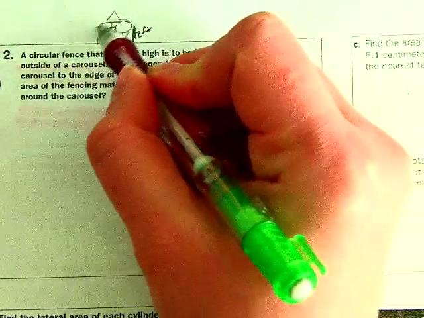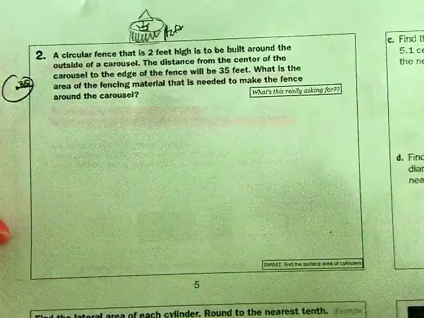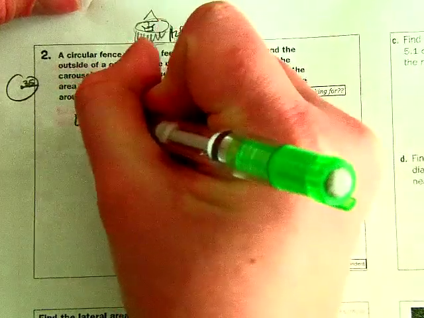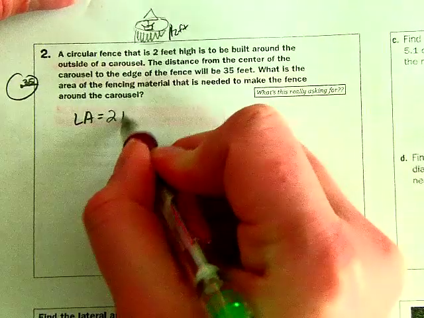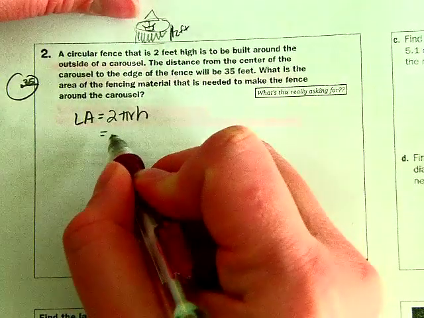Now, are we going to fence off the carousel or the ground? And the answer is no. So really all we're asking for is the lateral area. And that's equal to 2 pi r h, the circumference, times the height of how tall the circle is.